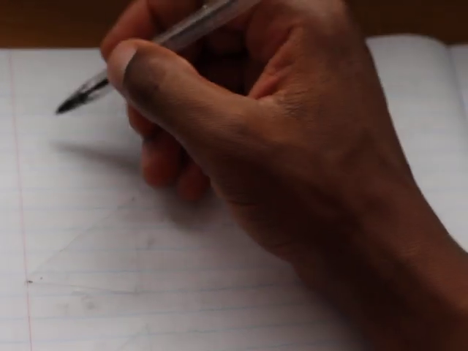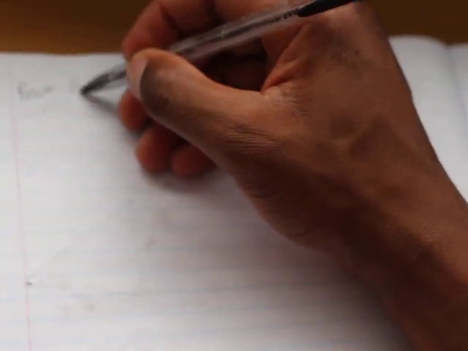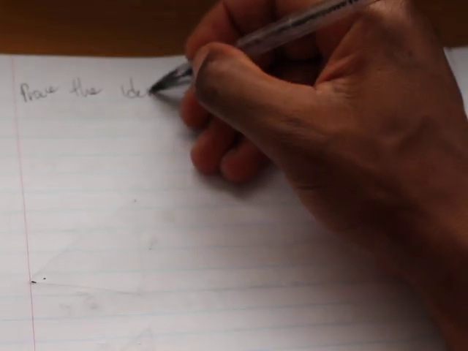We are going to carry on with trig, and remember last time we were talking about compound angle identities. So this time around we're going to be proving identities. Prove the identities using what?